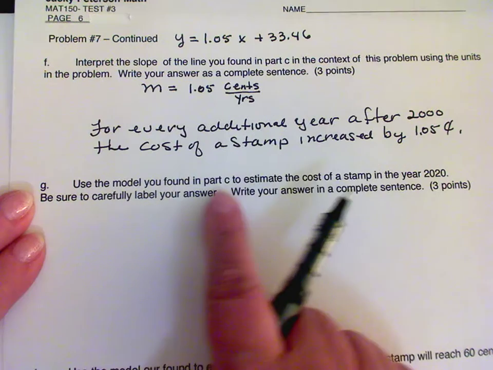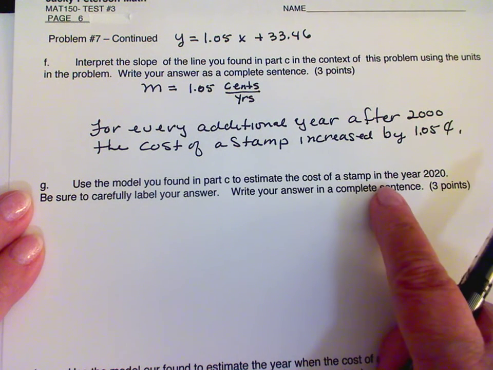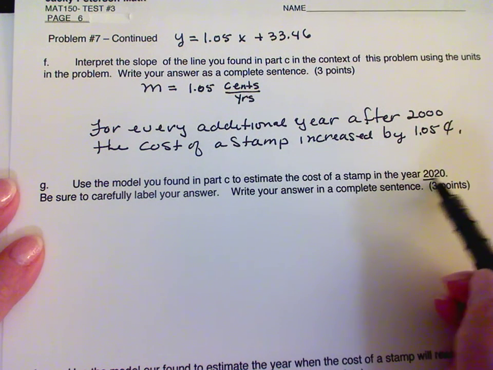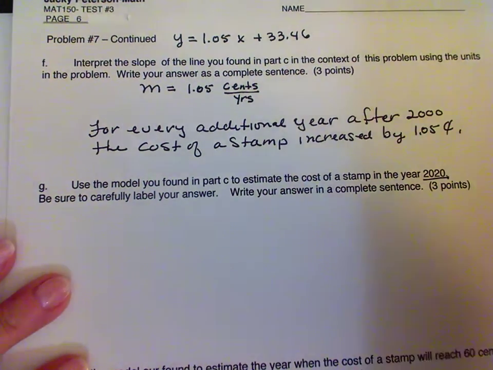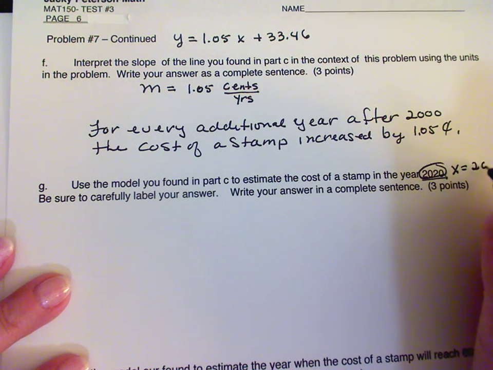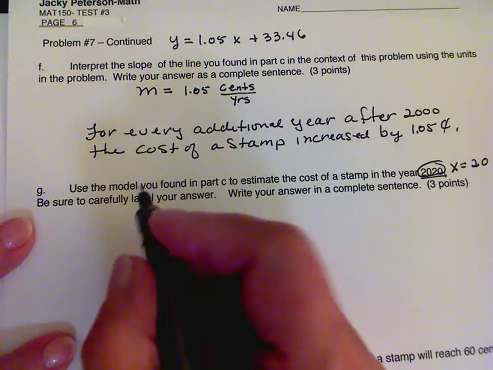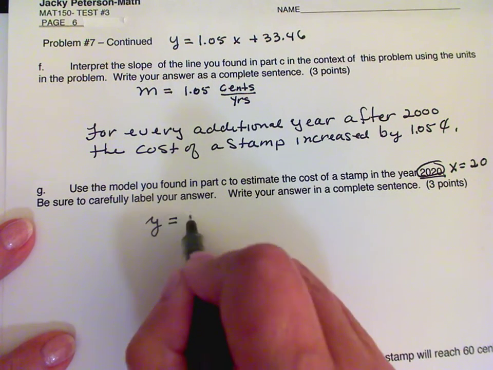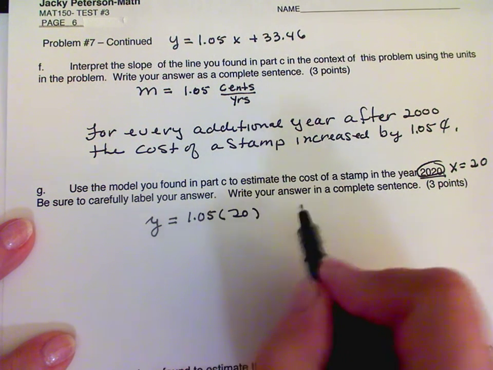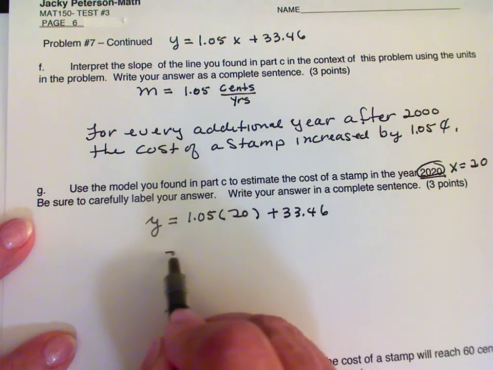It says, use the model found in Part C to estimate in the year 2020 what the cost of the stamp's going to be. Well, 2020 is going to be 20 years after 2000. So that would be 1.05 times 20 plus 33.46.